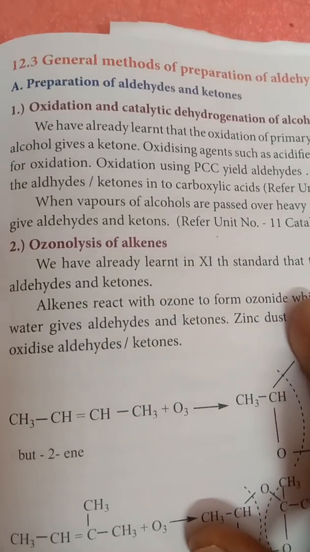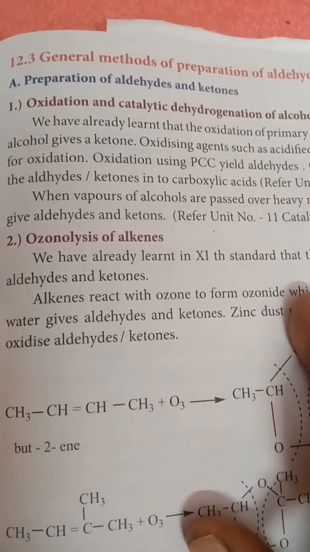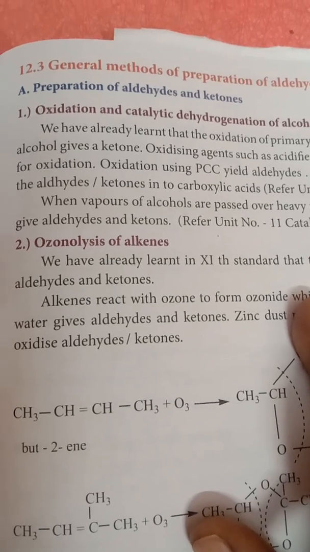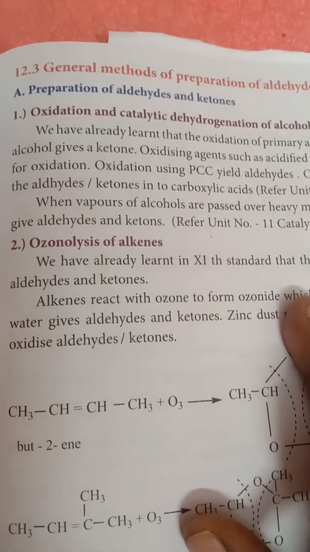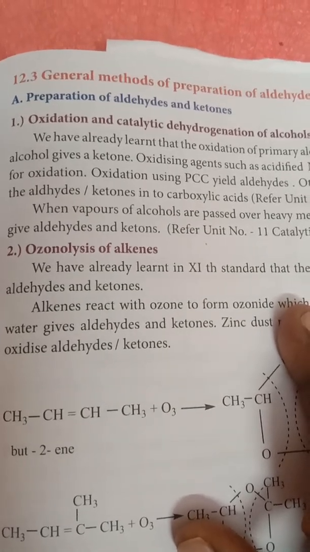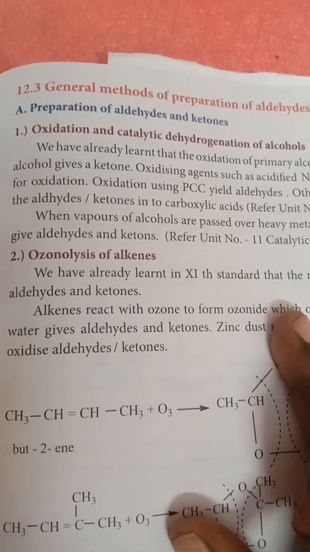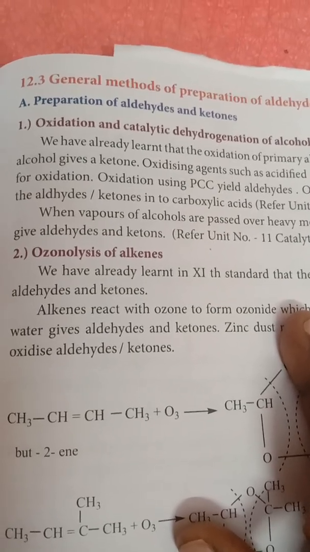This is the third video, students, a continuation of the second video. In this we are going to see the preparation of aldehydes and ketones. First we are going to see oxidation and catalytic dehydrogenation of alcohols. These reactions we have already seen in your hydroxy lesson, the 11th chapter.